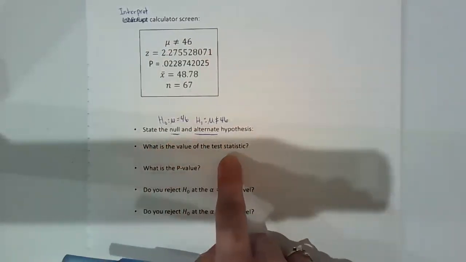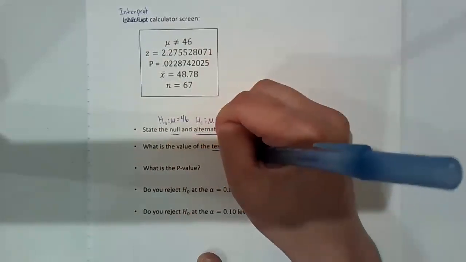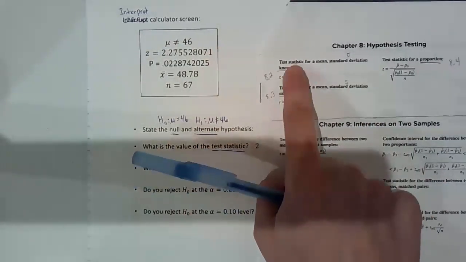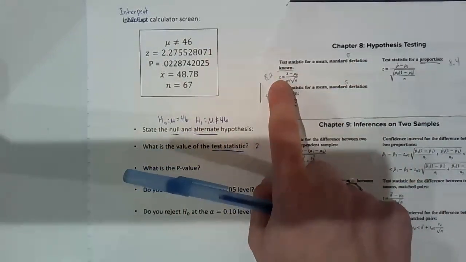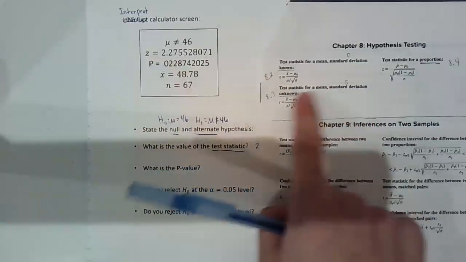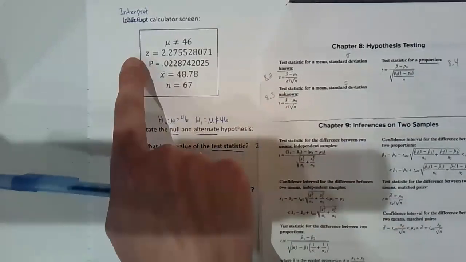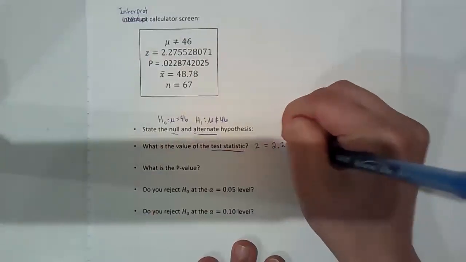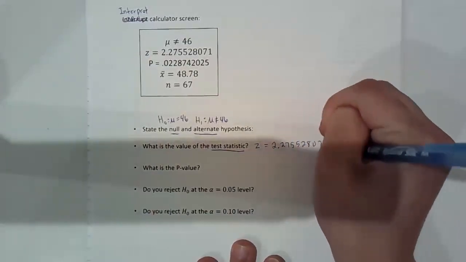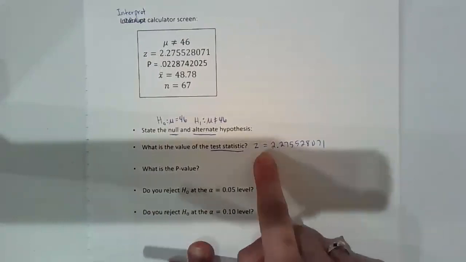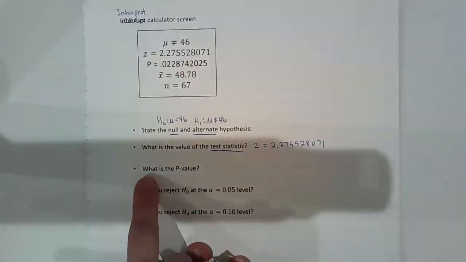Question 2, what is the value of the test statistic? The test statistic, remember, is a z. If we go to our formula, test statistic with standard deviation known would be a z. In your calculator, it should change to t for standard deviation unknown. So this one, or z, is our test statistic. That's the value, 2.275528071. Don't round unless they tell you to round, and of course, round accordingly if they tell you to round.